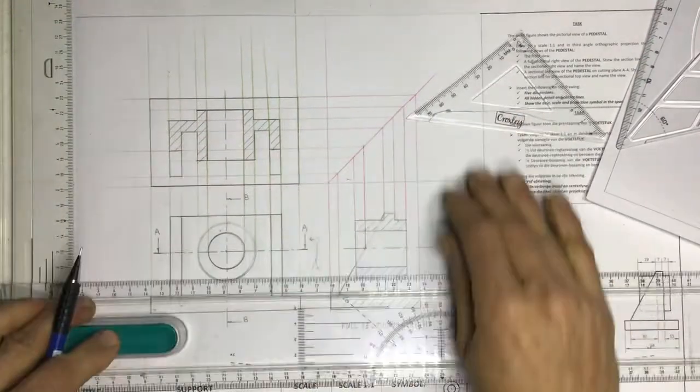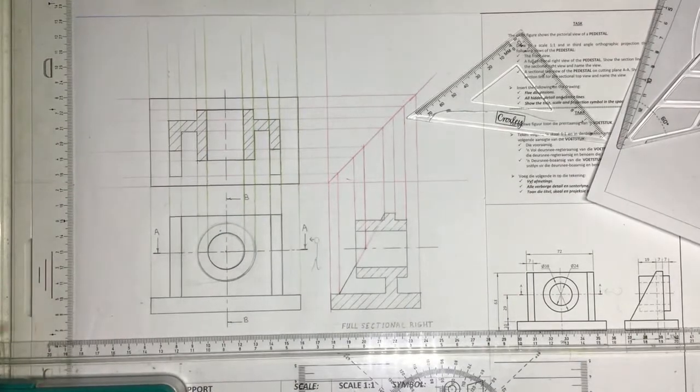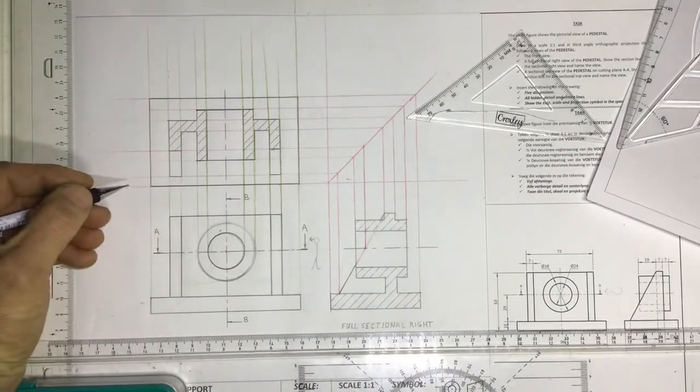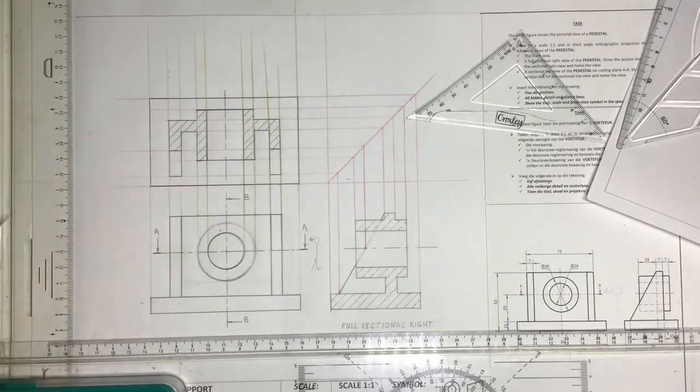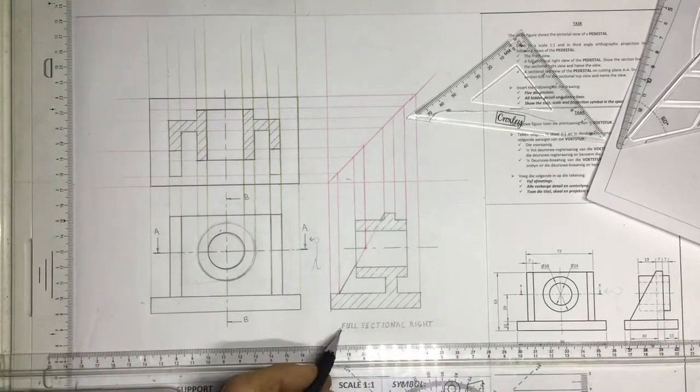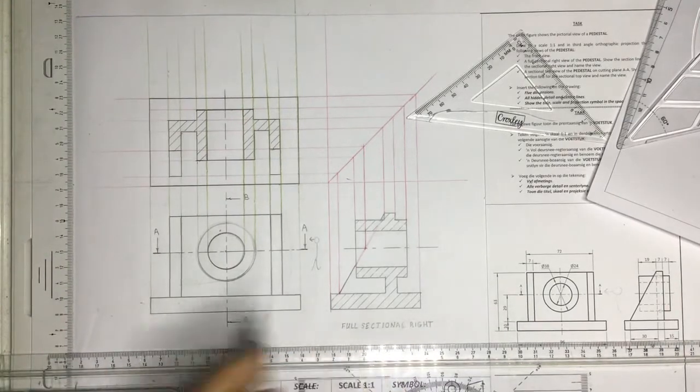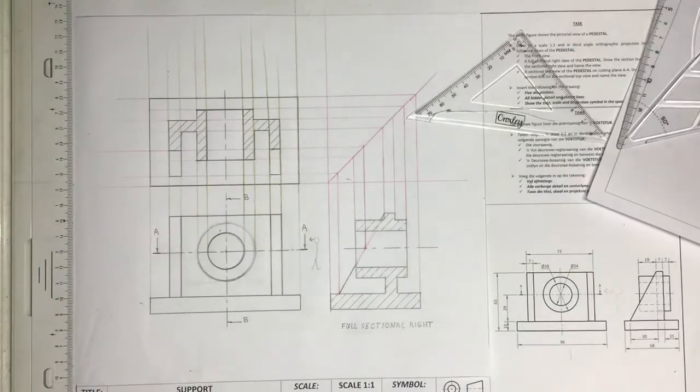There we go, top view done. And obviously they would like you to write a little message saying that I've got a full sectional top view, much like what I've got over here saying full sectional right view. And that's it.